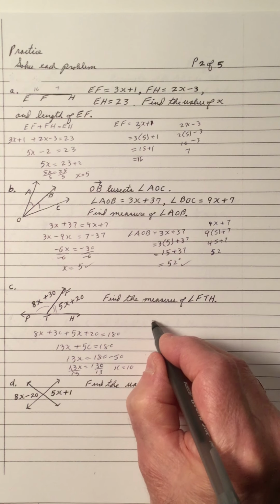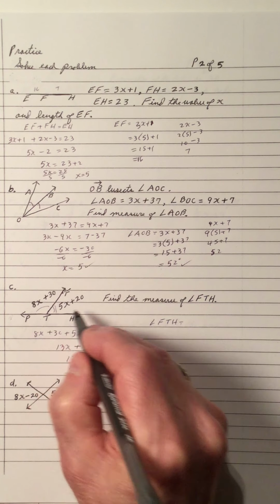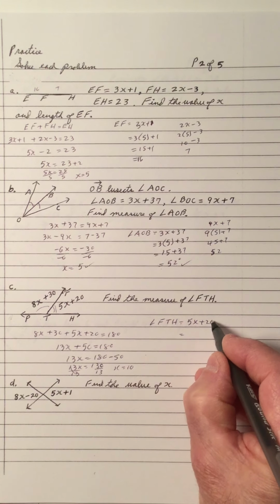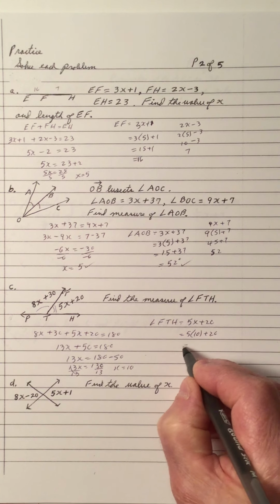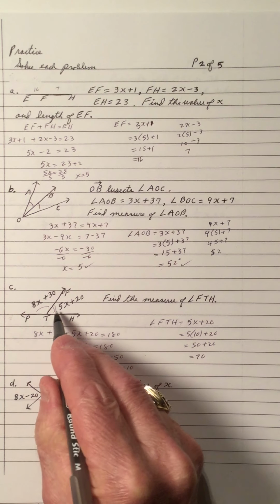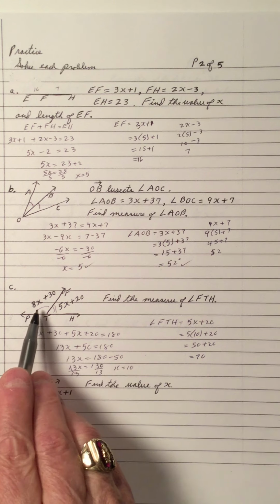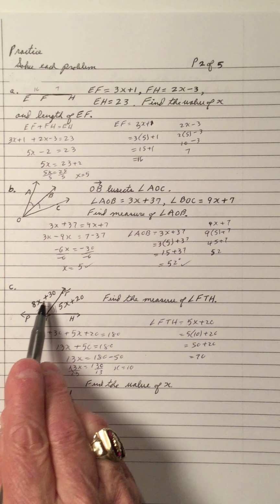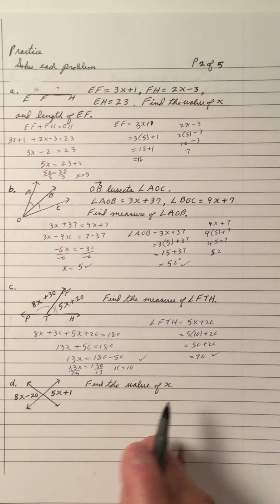So we want the measure of angle FTH, and FTH is 5x plus 20. We put 10 in the place of x, sub it in. When we do, we get a 50 plus a 20. So this angle is 70 degrees. And just to check it in your head, if you put 10 in here, that gives me 8 times 10 is 80. 80 plus 30 is 110. So 110 and 70, that's 10 and that's 70. That's a check.